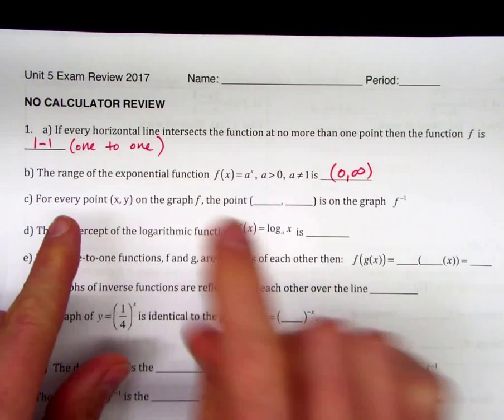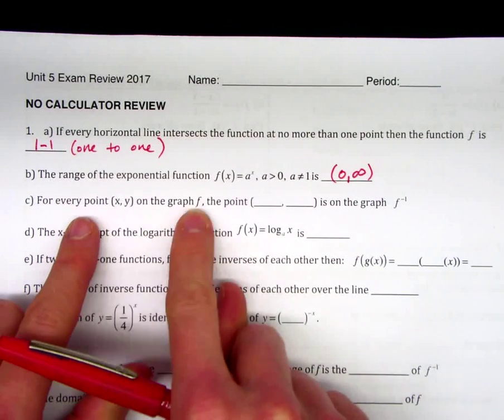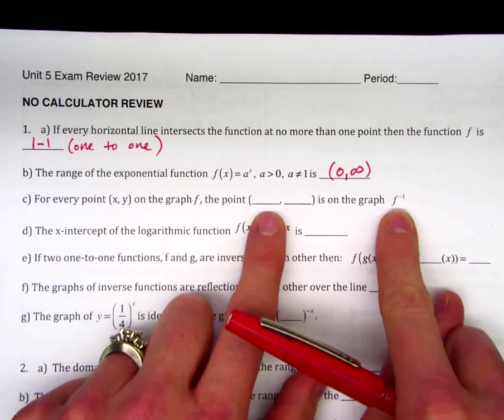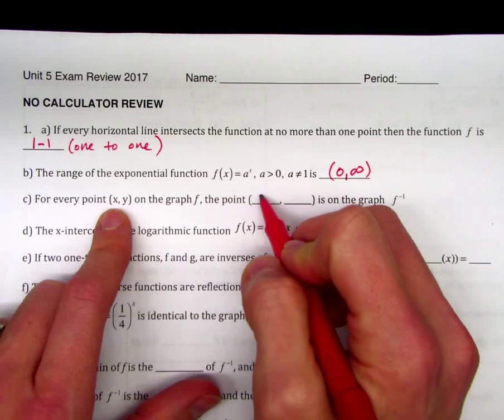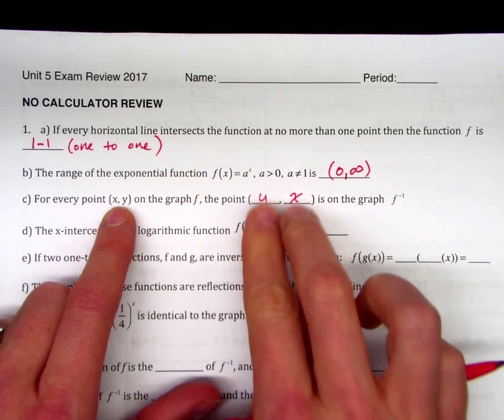For every point (x, y) on some graph of f, the point we're looking for on the inverse has to be switched, flipped. So we have (y, x) on the inverse. So for every (x, y), we have a (y, x).